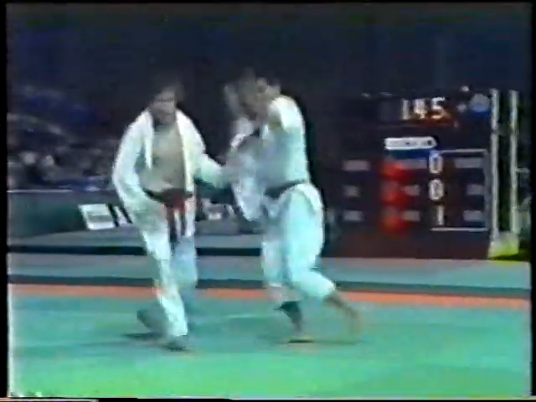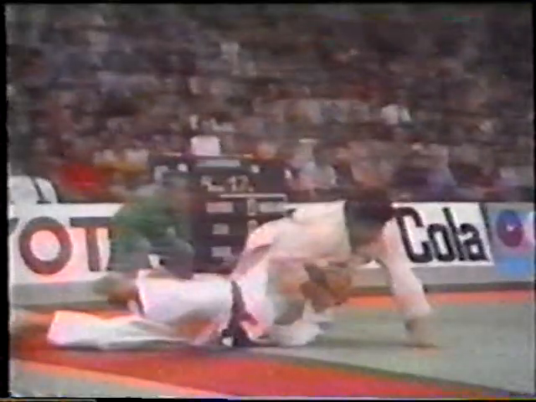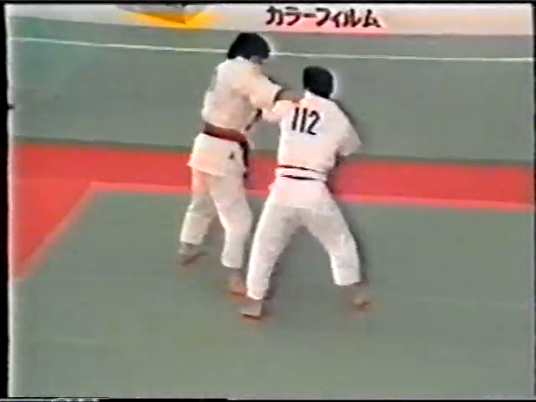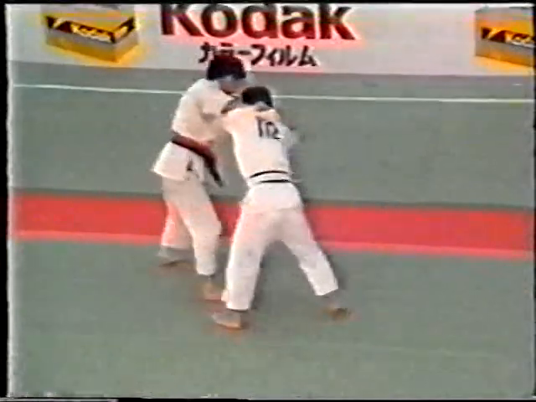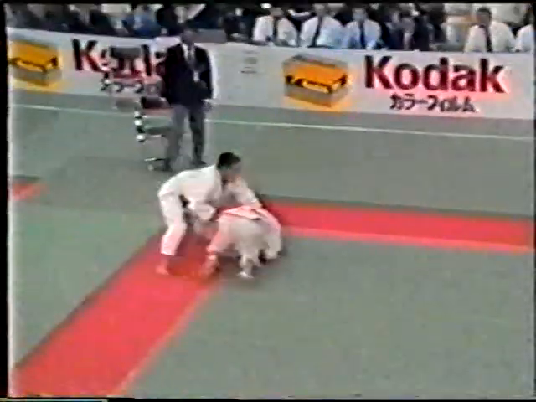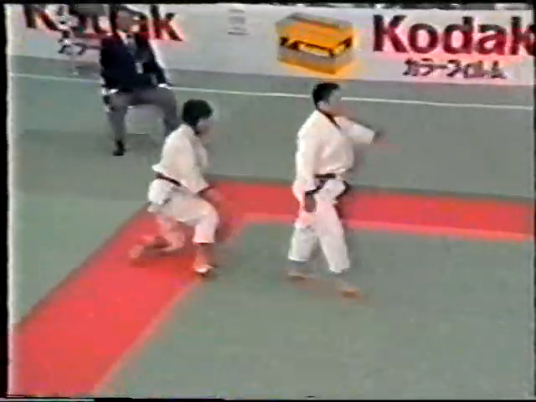Uchimata sukashi, performed by Katsuhiko Kashiwazaki, the 1981 world champion. Another uchimata sukashi, performed by Masao Takahashi at the World Championships in Paris. Olympic champion Shinji Hosokawa performs Uchimata Sukashi at the Pacific Rim Judo Championships.